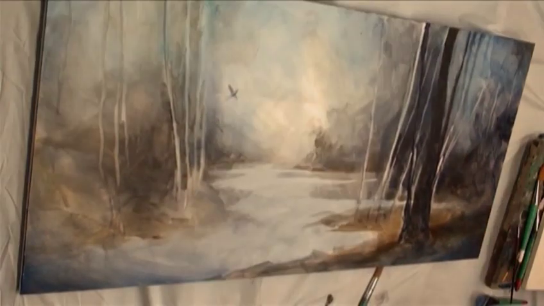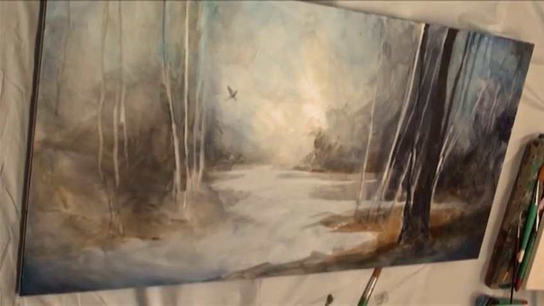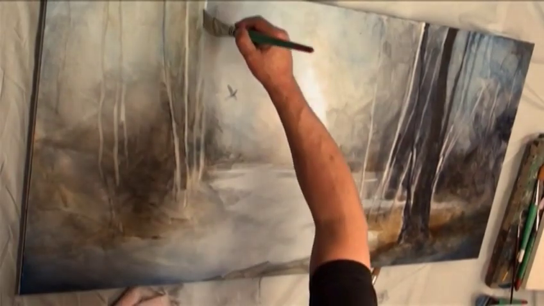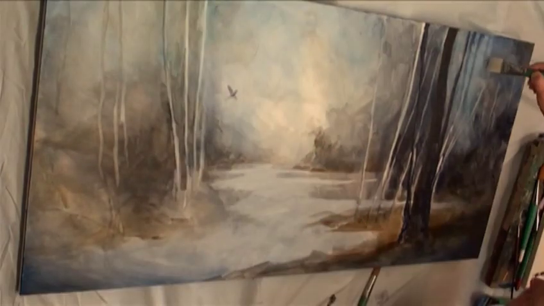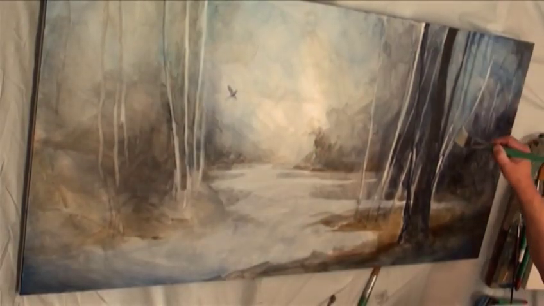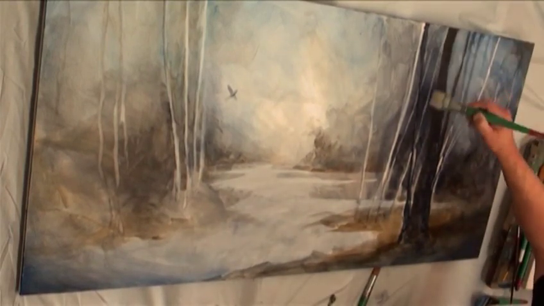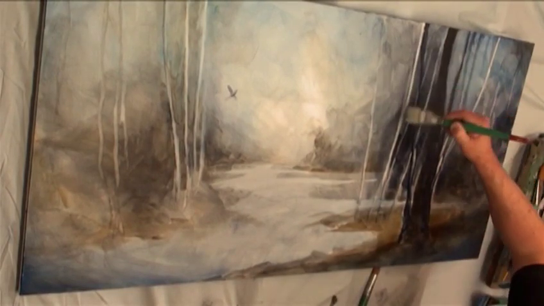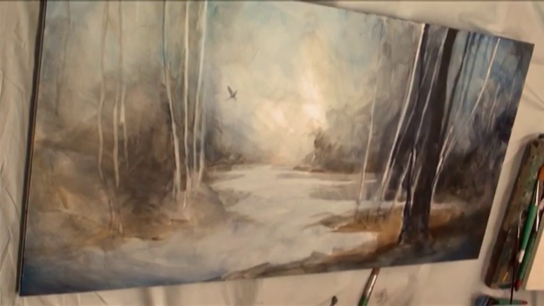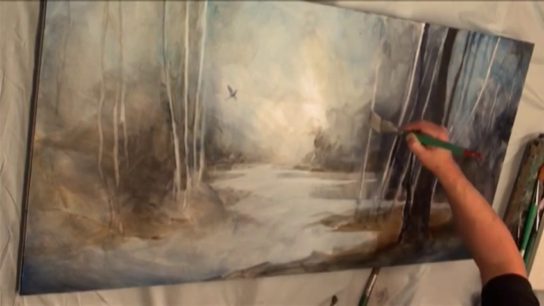Okay, so while that's still wet, take the brush dipped in water, and before that dries, we're going to pull some of that coloring back out. And being that it's a wash, it's thin enough that unless it's really dry, this will even soften it up and take it out.